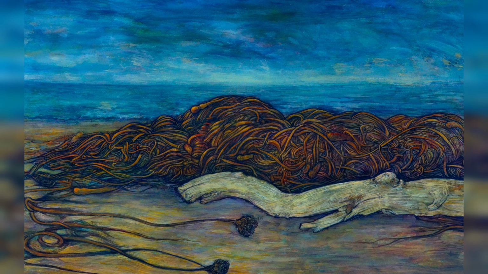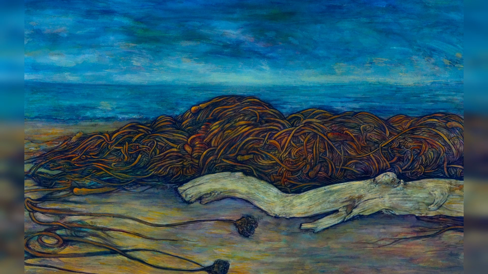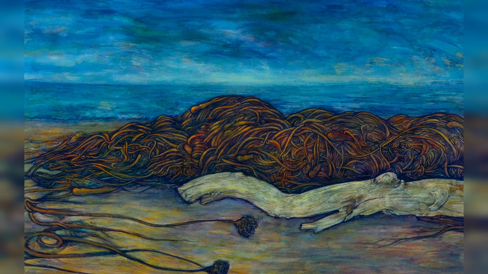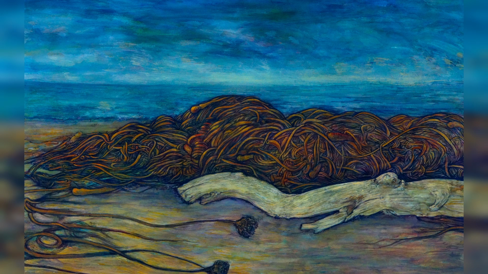I love that. It's like picturing that tangled kelp and asking yourself, where's my own personal kelp forest? What's twisting me up inside? And then how can I approach those things with a little more mindfulness and acceptance? I love it. So good.